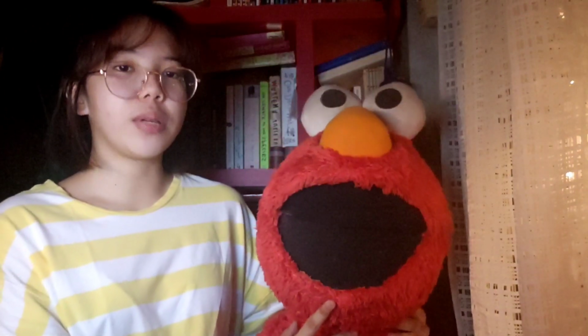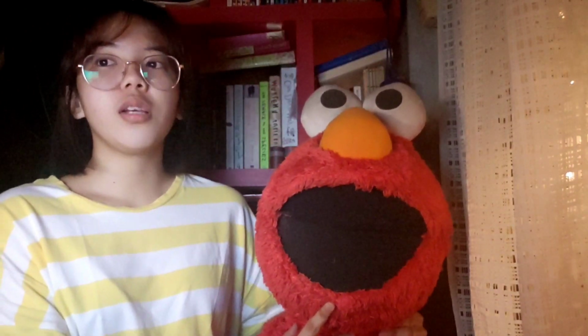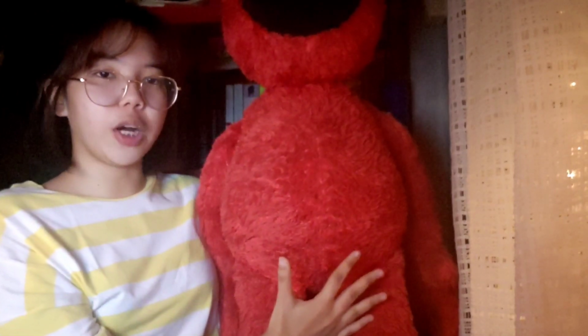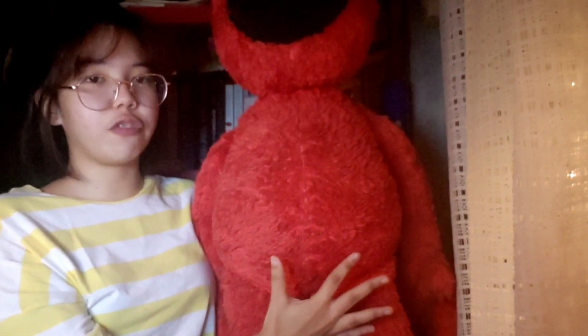We'll use Elmo for the first one, which is the longitudinal or the antero-posterior. So, as you can see, this is the anterior part of Elmo's body, which is the front, and the back part is the posterior. So, longitudinal axis is the line extending from the anterior part going continuously to the posterior part. Next is the sagittal or dorsoventral.